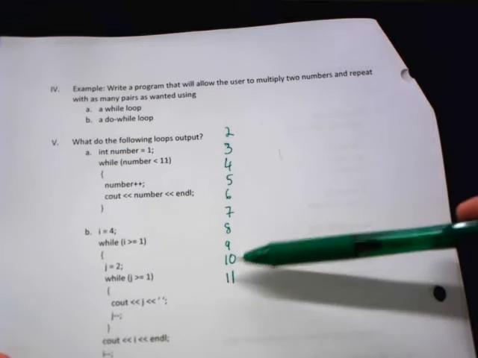Alright, so a lot of people will say that one stops at 10, but it really prints 11, because of the way it's set up. Questions on that one?